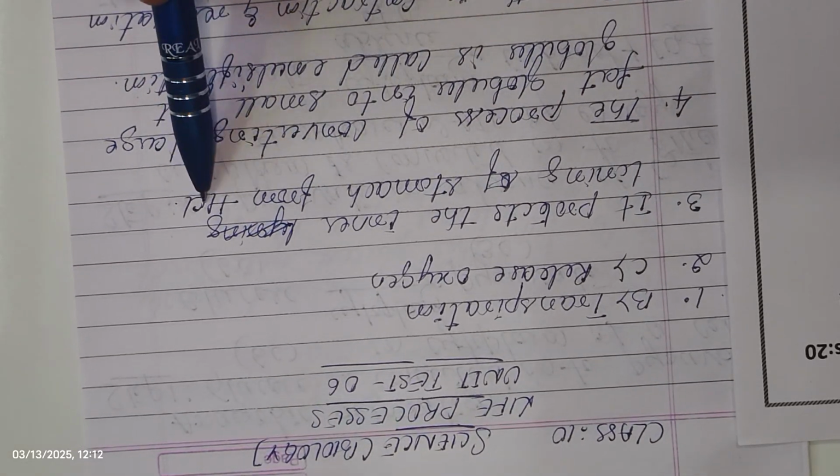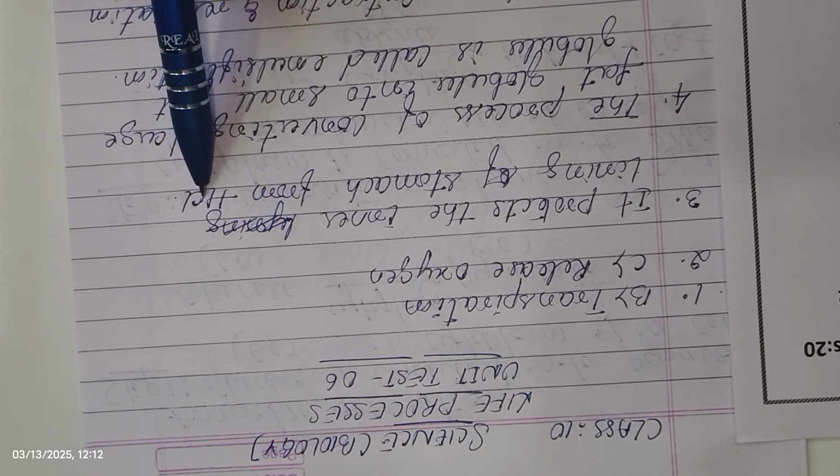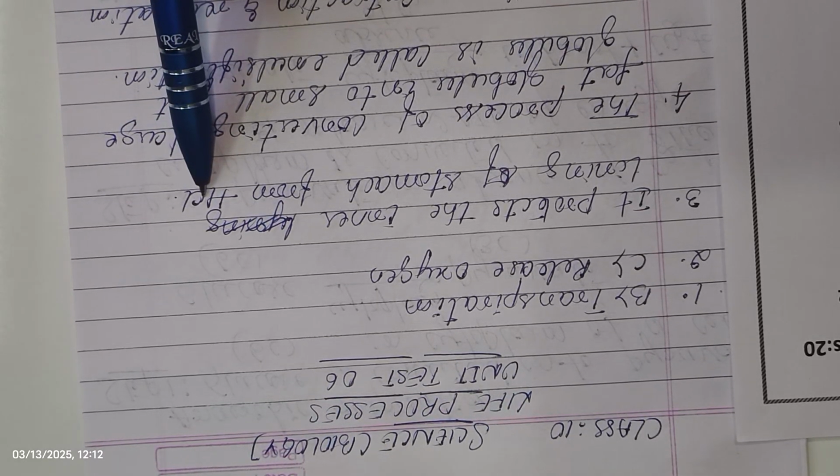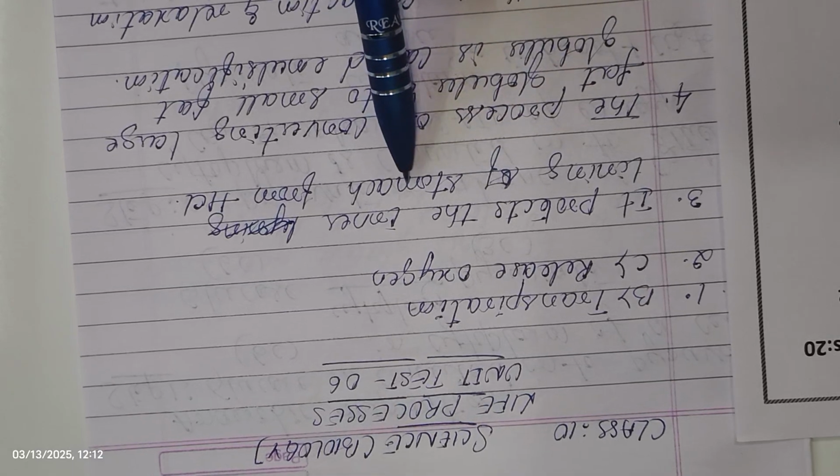So as hydrochloric acid is secreted in the stomach, it makes the medium acidic. To protect the inner lining of stomach, the mucus will be secreted. So the mucus helps in protecting the inner lining of stomach.